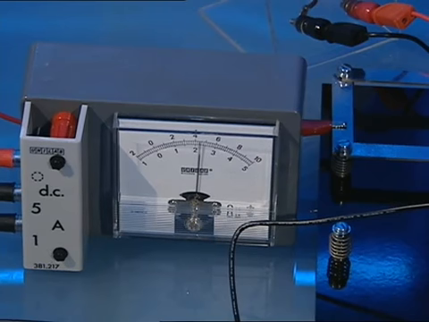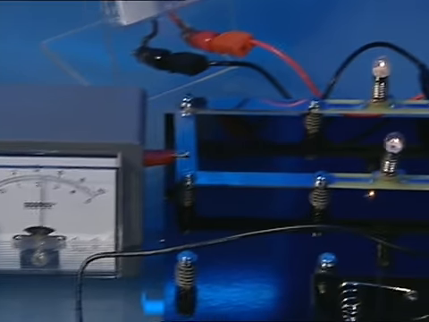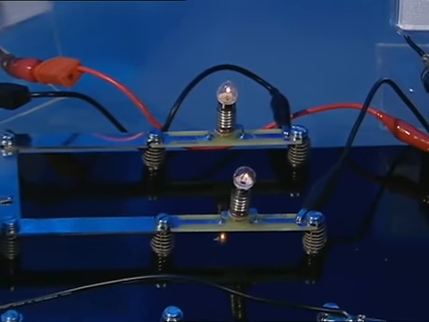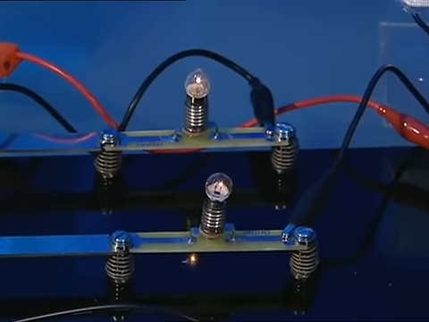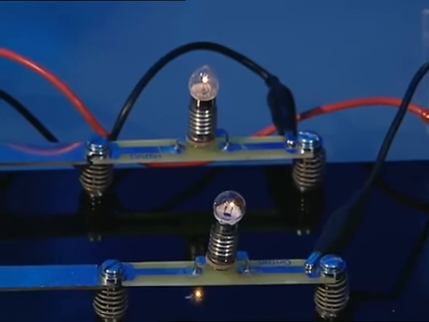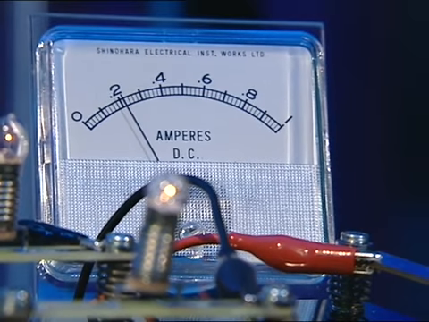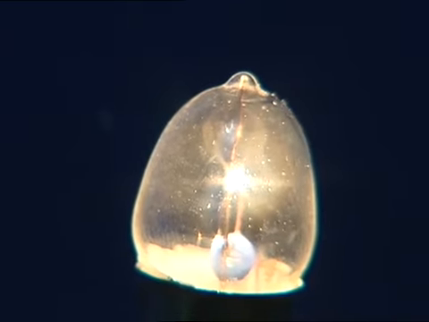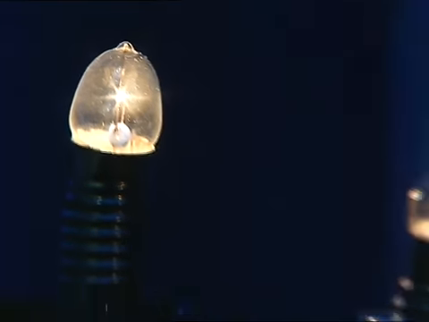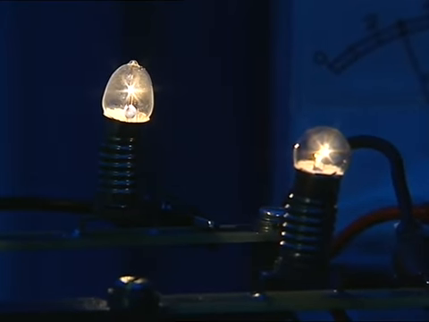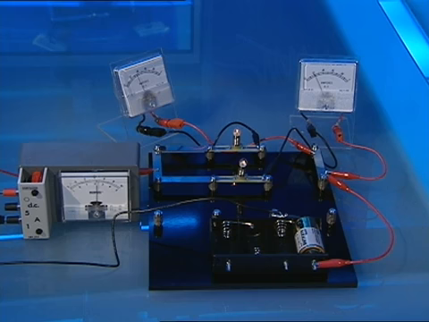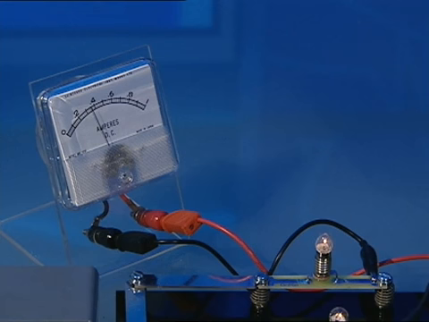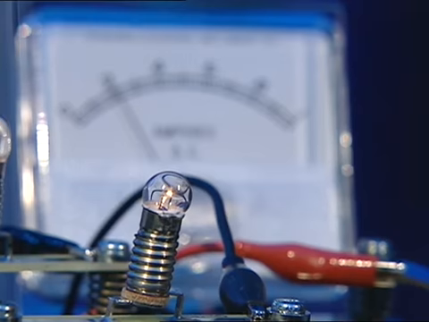If we put in two light bulbs of different resistances, the two branches of the circuit have different resistances. The current flowing through the light bulb with a greater resistance is smaller and the bulb is dimmer. The light bulb with a smaller resistance allows a larger current to flow through, so it is brighter. This experiment shows that in a parallel circuit, the electric current is larger in a branch with smaller resistance and smaller in a branch with greater resistance.